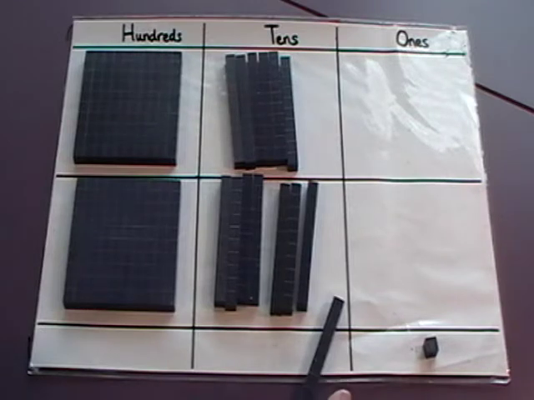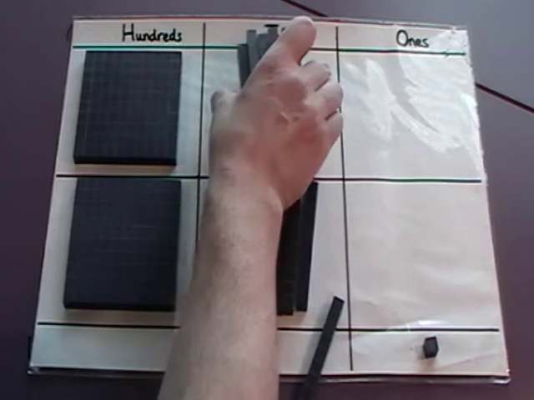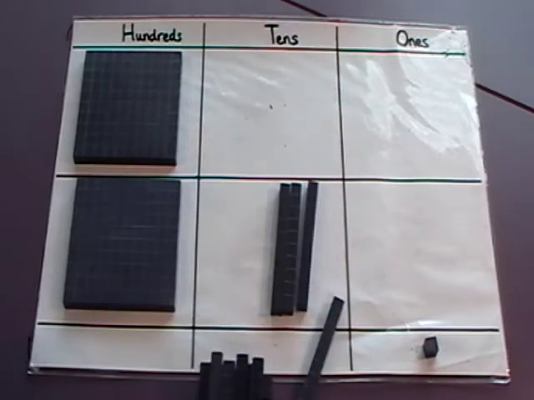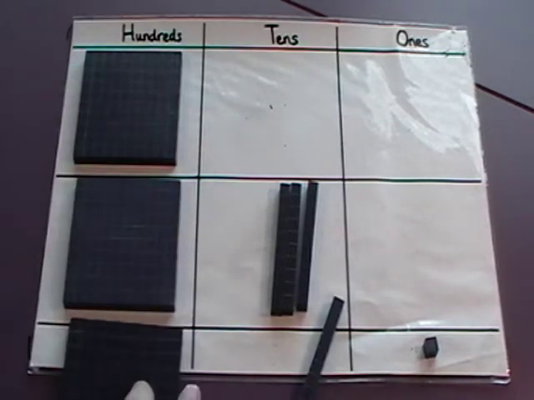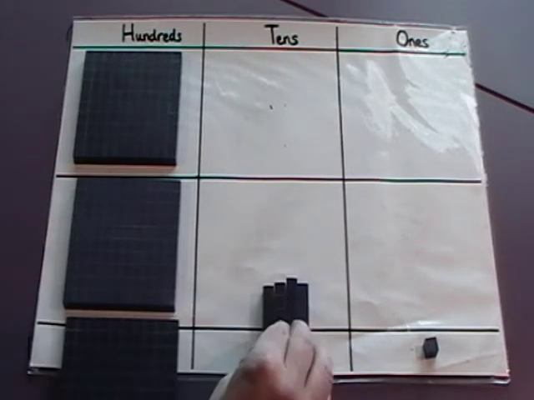Now we need to do the same again. We need to exchange 10 of those tens, and we need to replace those 10 tens with 100. So we can get rid of that, and then we're going to carry that into the hundreds column. Sorry, you can't quite see all of that. So that leaves us 40. There's our 140.